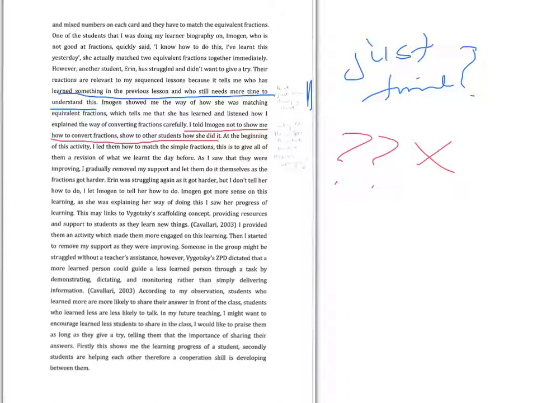I was also a little concerned here that I don't tell her how to do it. I let Imogen tell her how to do it in response to Erin's struggling as it got harder.